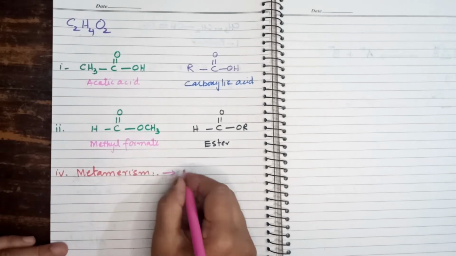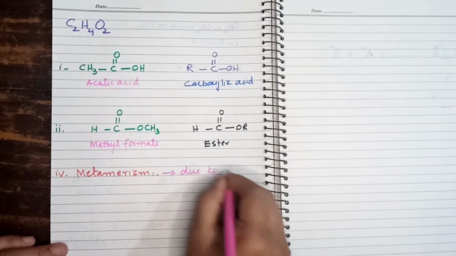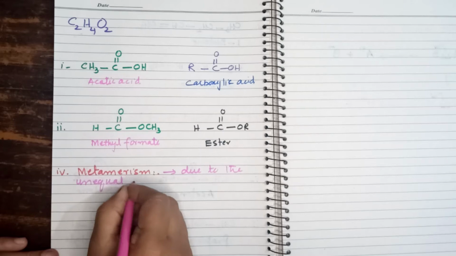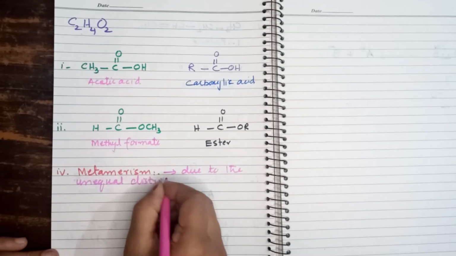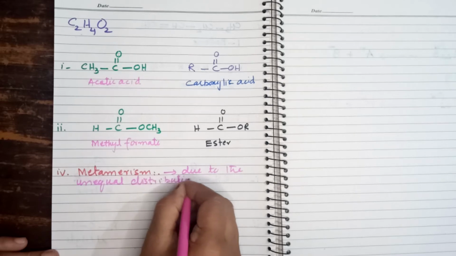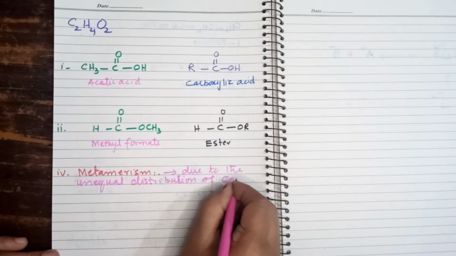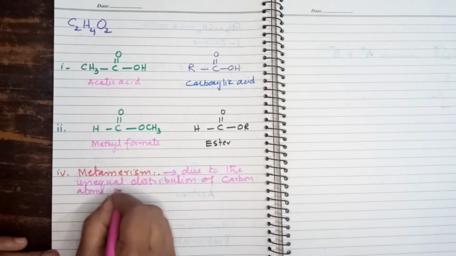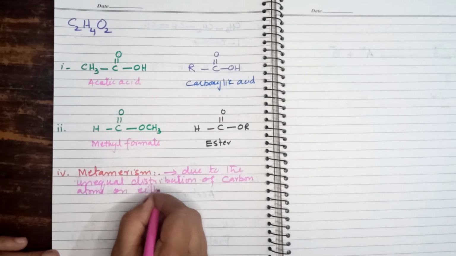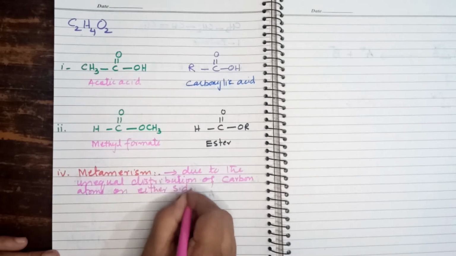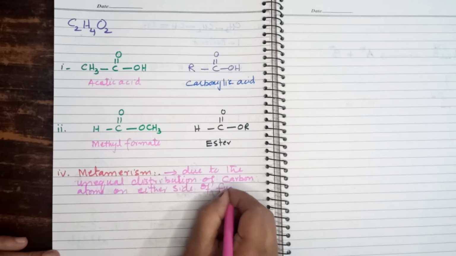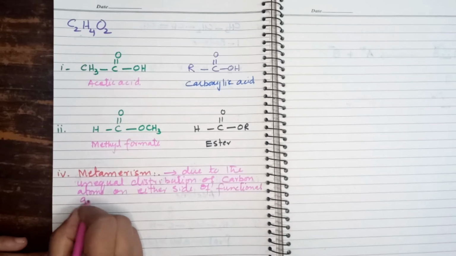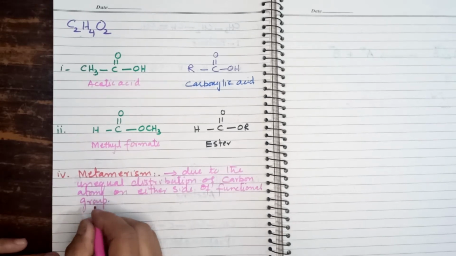We can say metamerism is due to the unequal distribution of carbon atoms on either side of the functional group. Right, students?